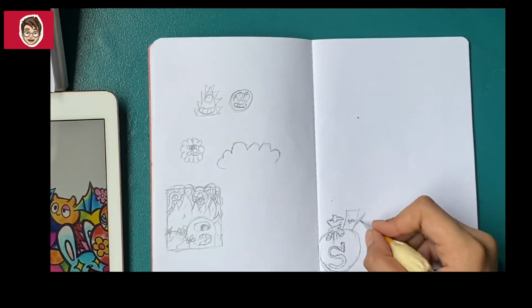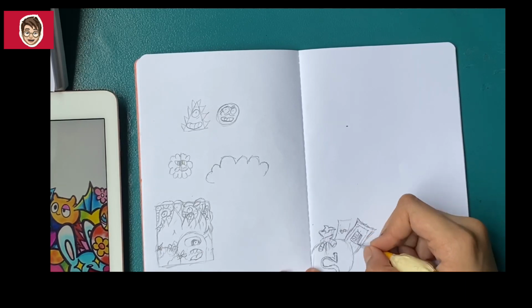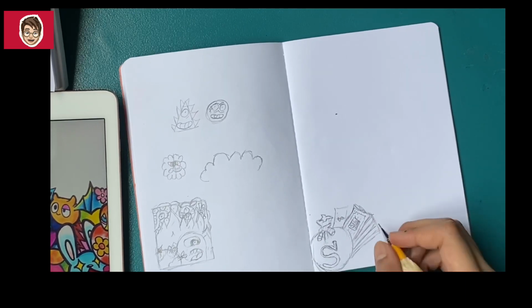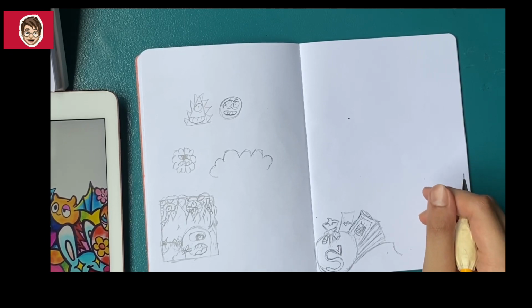I will give you some ideas that you can draw in doodling. I will give all of them in the description. I hope that you would like it.